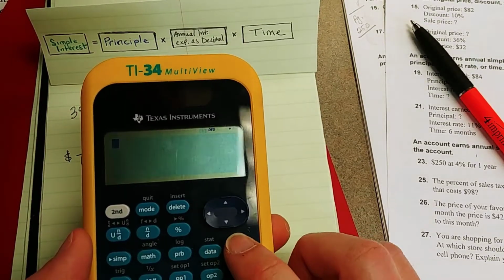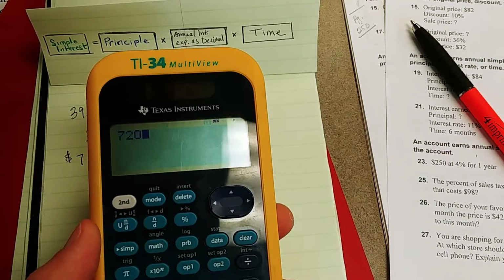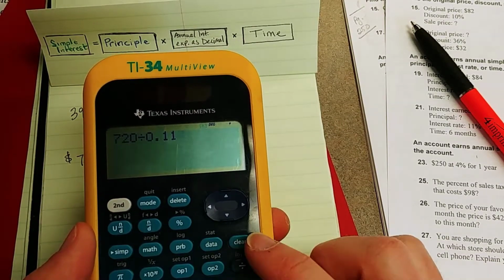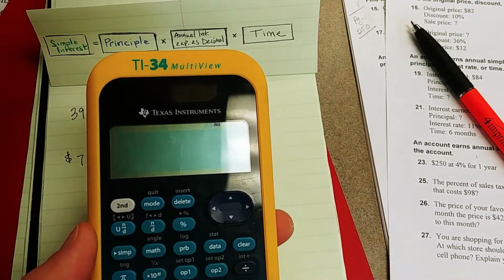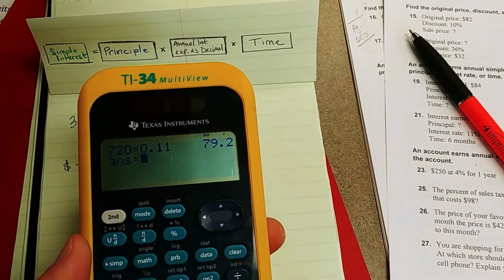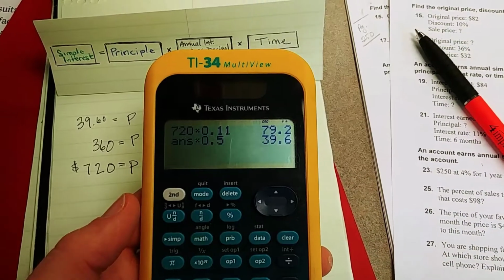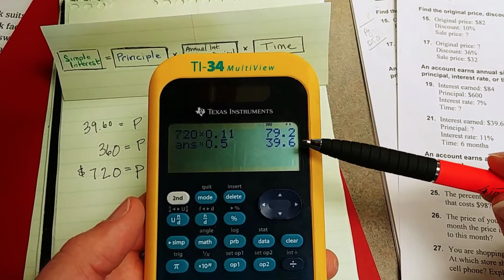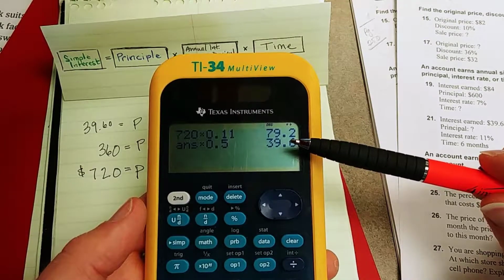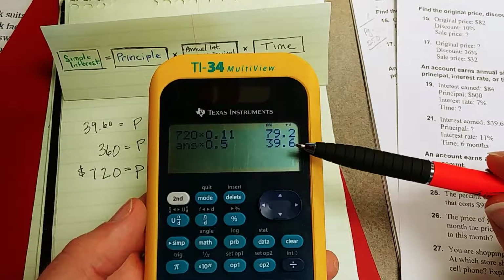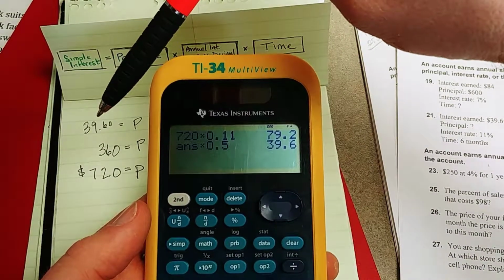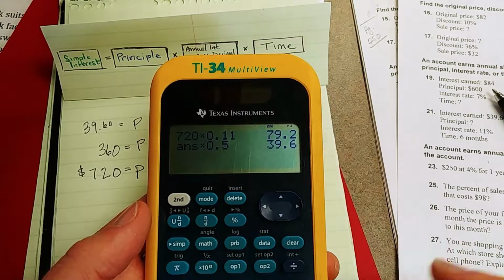I think I confused the calculator. I'm going to start back over. I'm sorry, I confused myself, not the calculator. 720 times 0.11 times 0.5. And you can see that that answer, having plugged in 720 as the principal, when we multiply 720 times 0.11, then multiply that again by 0.5, we do get the value 39.6, which was that initial simple interest that we started with, $39.60. So there you go.